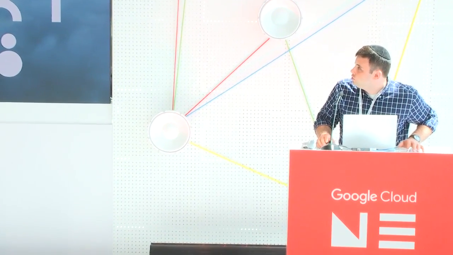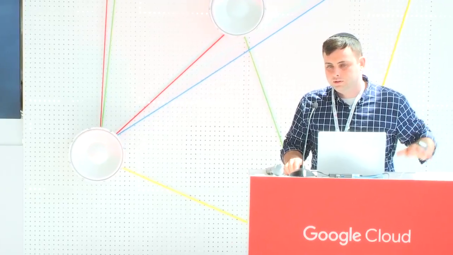So the talk is called Research Workloads on Preemptible VMs. I'm Michael Basilian, product manager at Google. I'm joined by two friends from Two Sigma, Chris and Rodrigo. They'll give a little bit more of an introduction in the second half when they talk about their workloads on preemptible VMs.